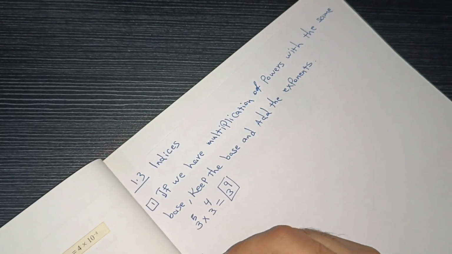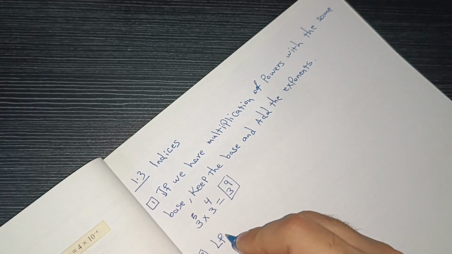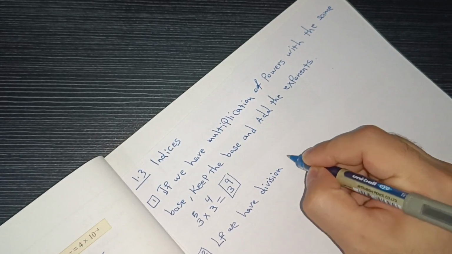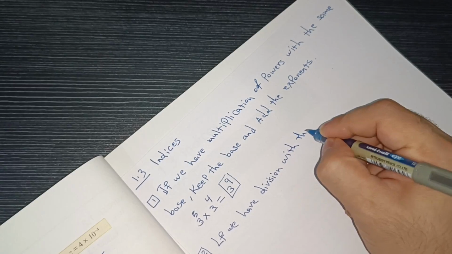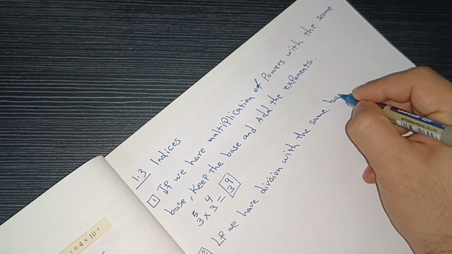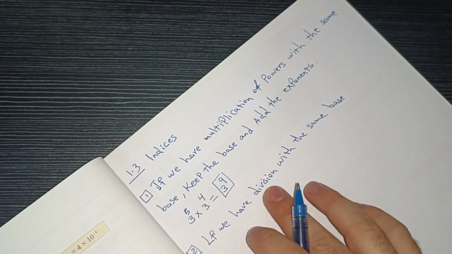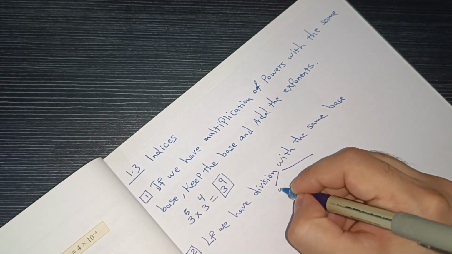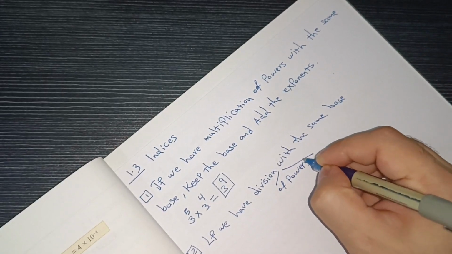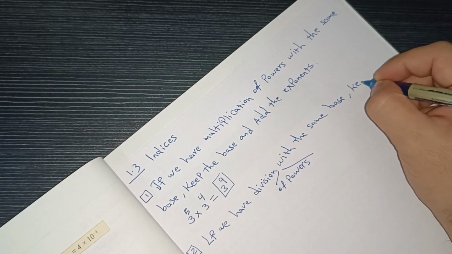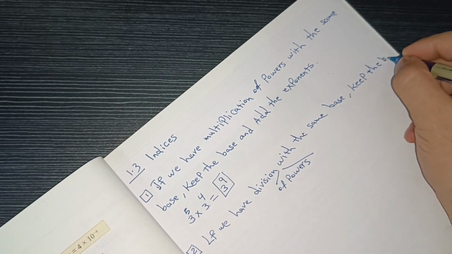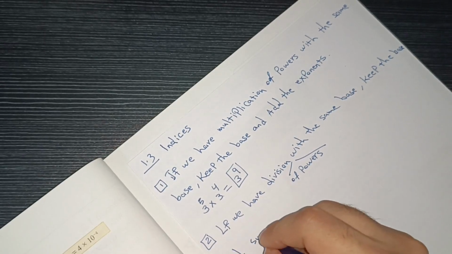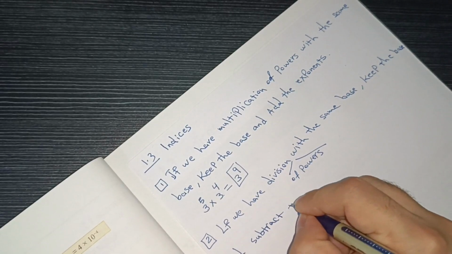Rule number 2 says if we have division of powers with the same base, again keep the base, and subtract the exponent.